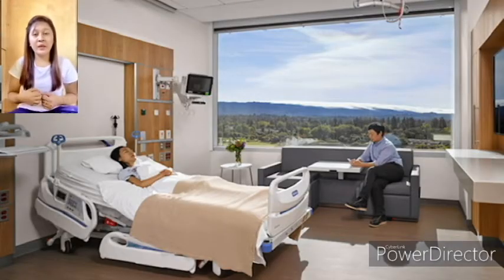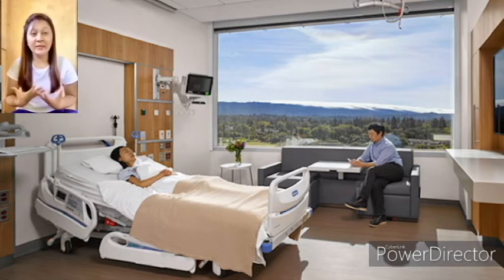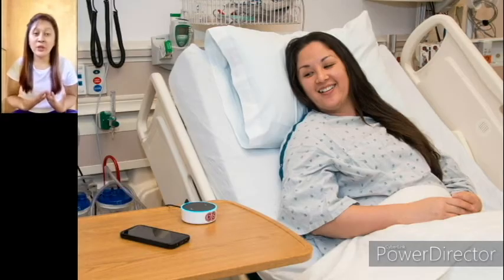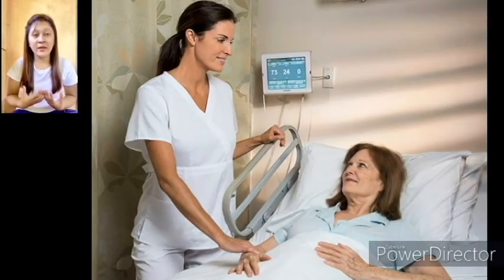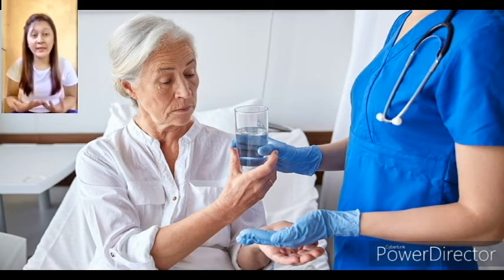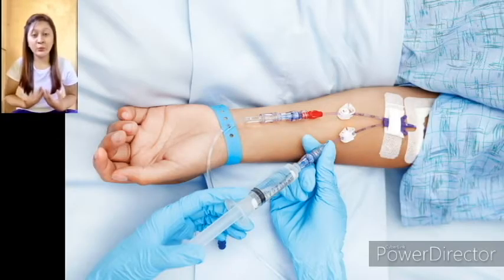If the patient is staying at the hospital, they will be transferred to a hospital room and the nurses will check the vital signs, give any other medicines needed, and place an IV line into the arm so the doctor can give fluid and medicine.